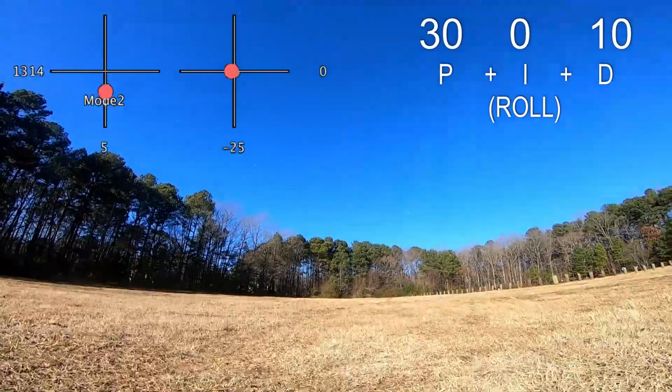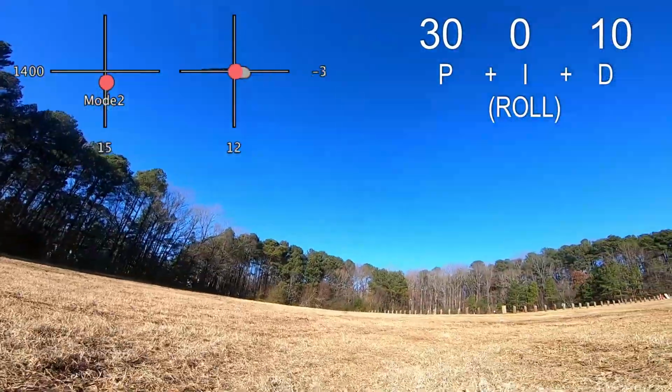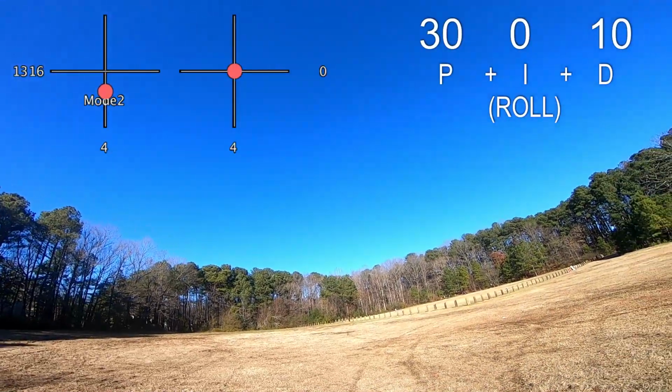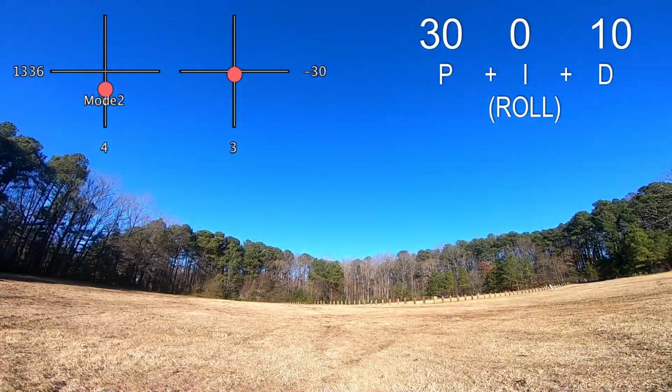Testing this out in the real world, let's add in some D gains, and now we have a PD controller. Still zeroing out our I for now. We can immediately see some improvement.